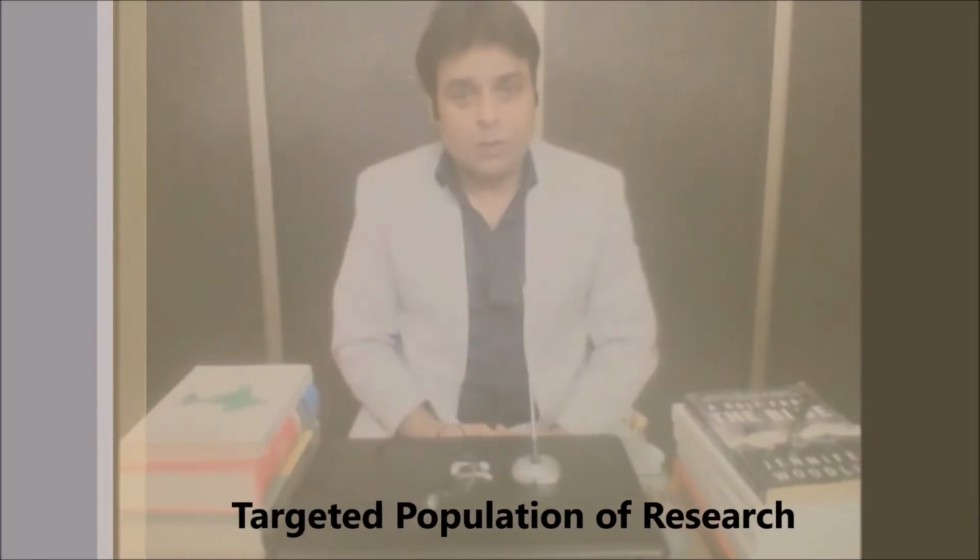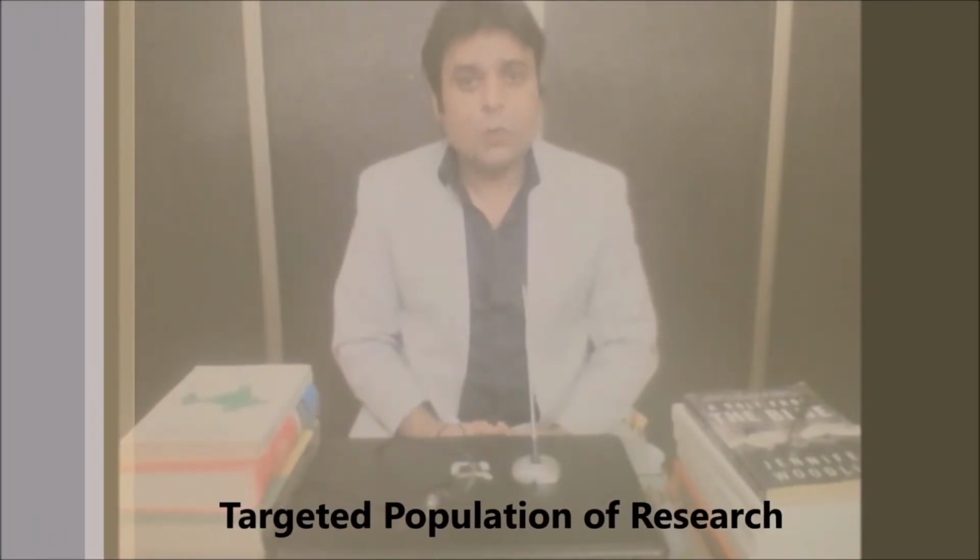When you write research method section of your research paper or thesis, the first thing you must do is to write about your targeted population, who are the source of your data. Generally, researchers mention the targeted population of their research, yet I have seen sometimes some researchers target incompatible population. In other words, they collect data from wrong population.